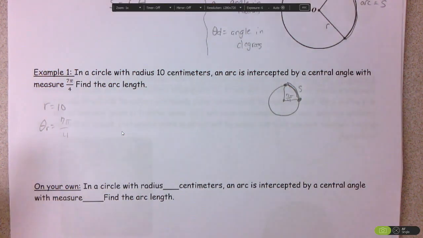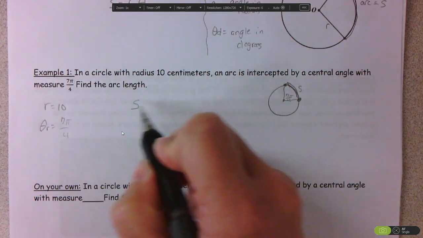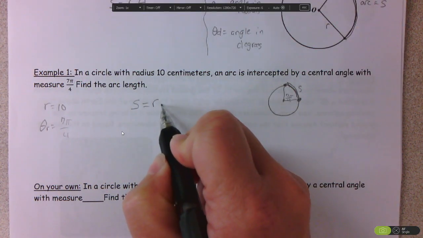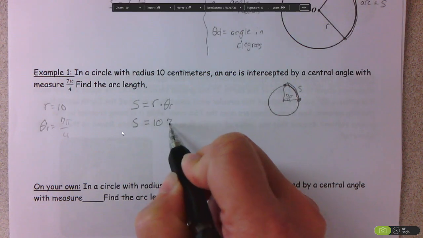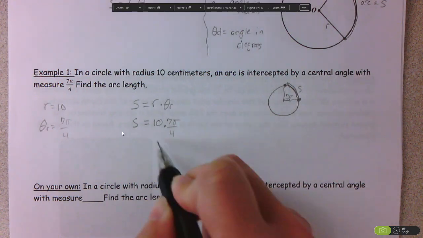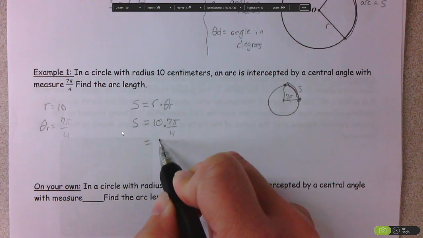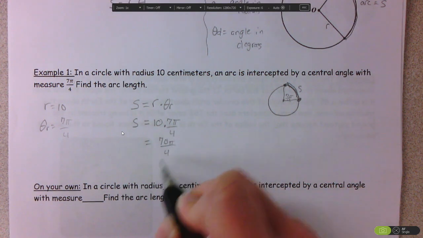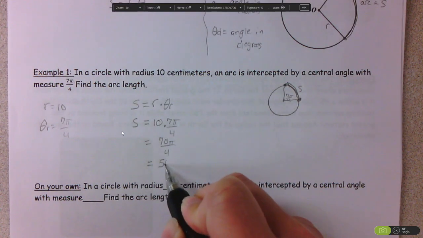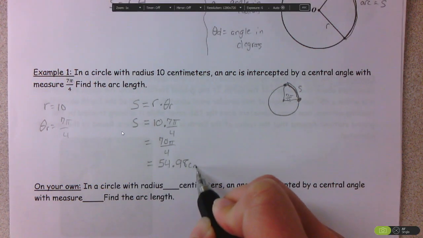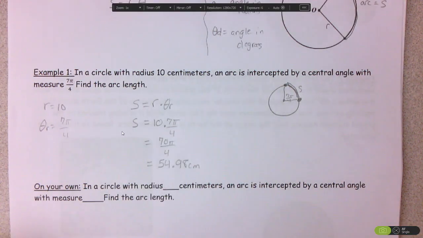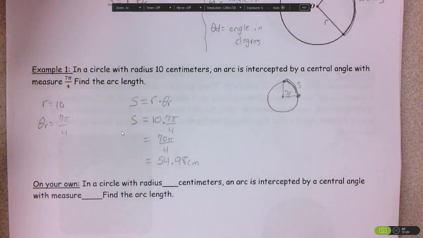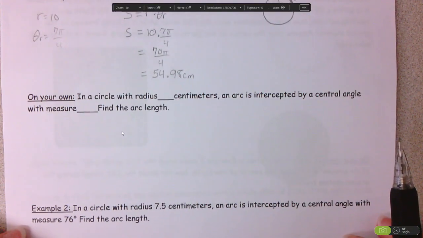Okay, so all we need to do is multiply. S equals the radius times the angle in radians. So S equals 10 times 7 pi over 4, which equals 70 pi over 4, and then we can type that in the calculator. I get 54.98 centimeters. So if I have the angle and the radius, I can figure out what the arc length is. Okay?